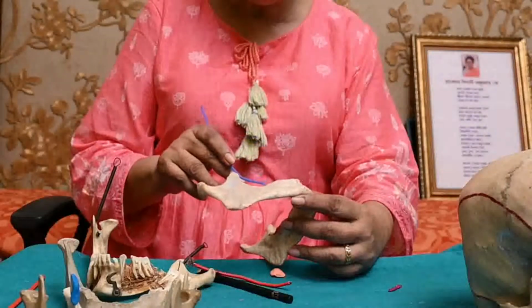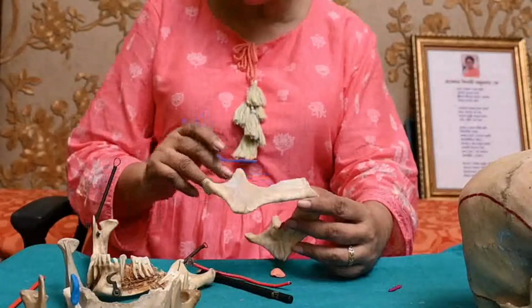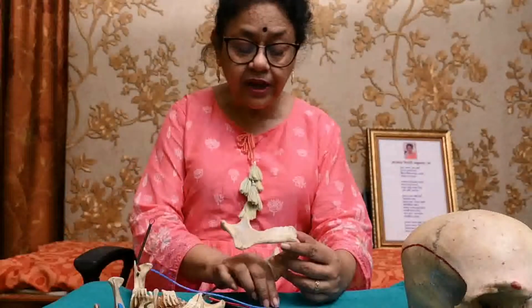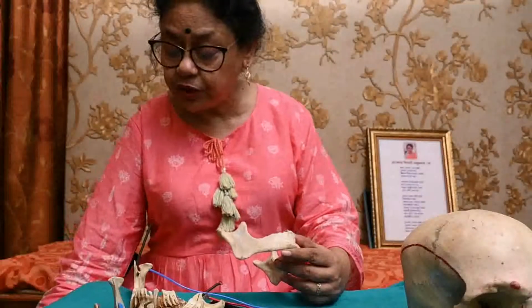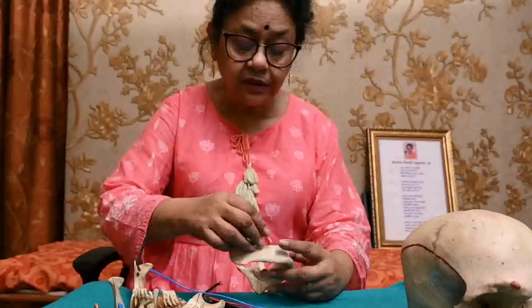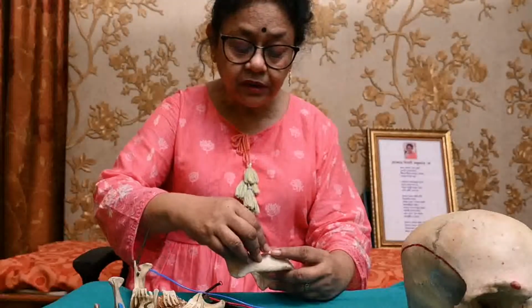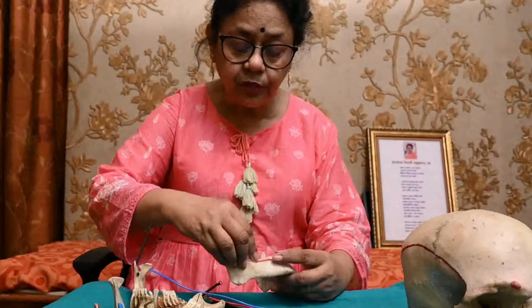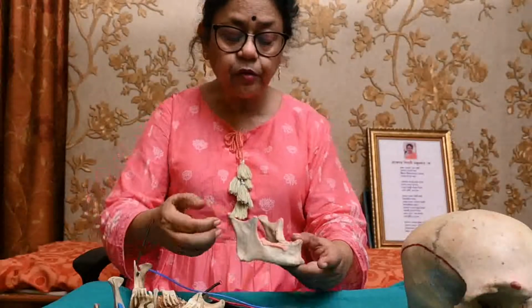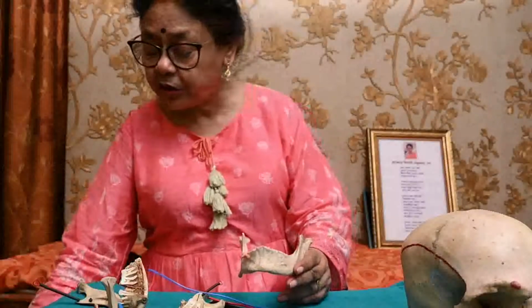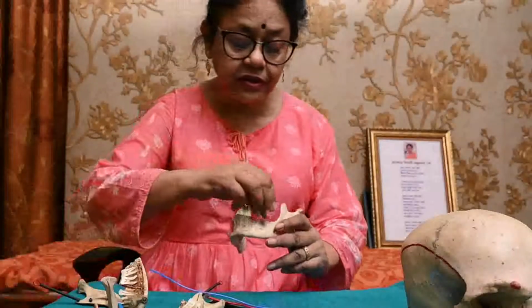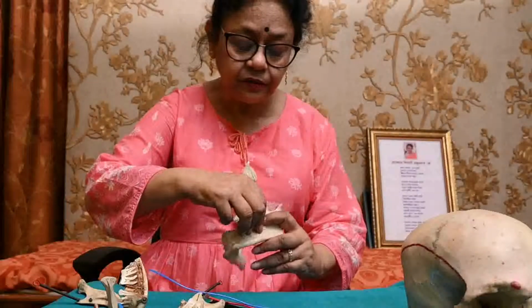Along the upper border of the alveolar surface, this region, there is attachment, linear origin of a muscle which is known as the Buccinator muscle, from the three molar teeth on the outside. So this is the origin of the Buccinator, which is attached on both sides.